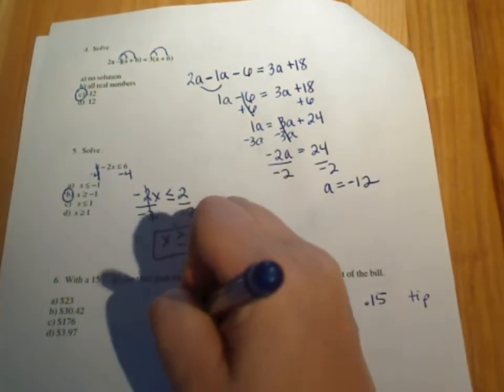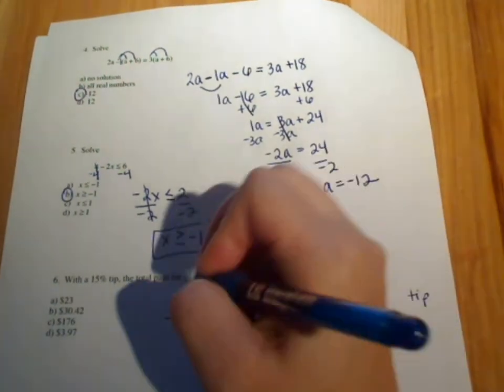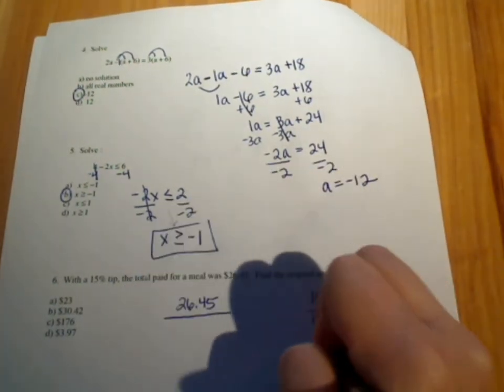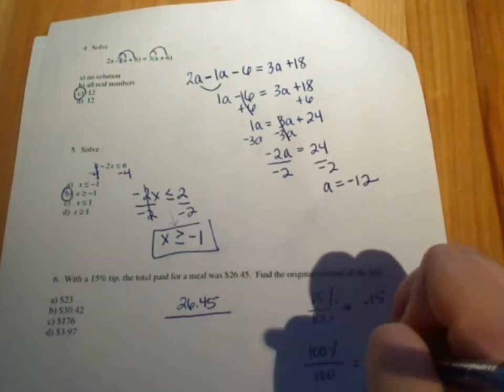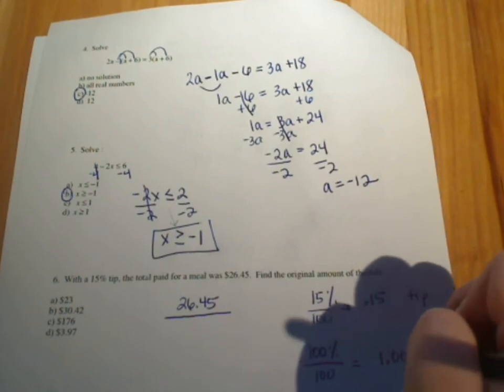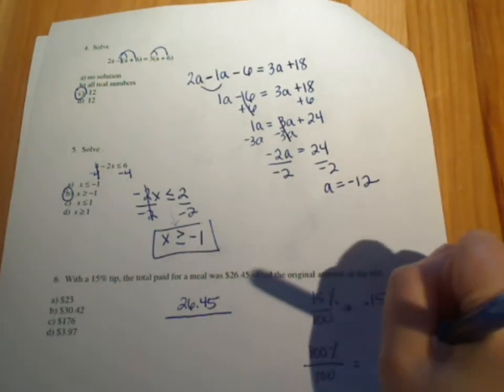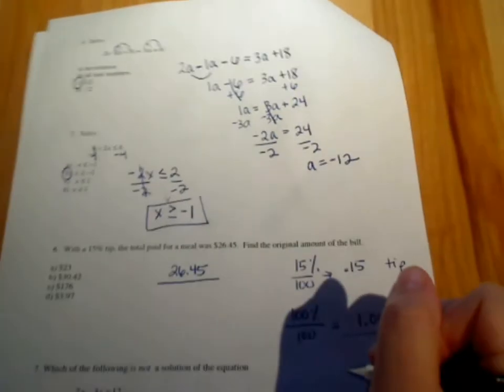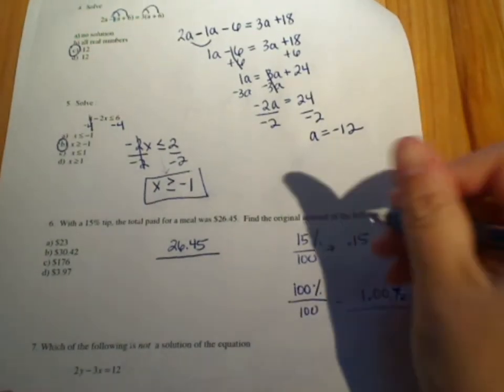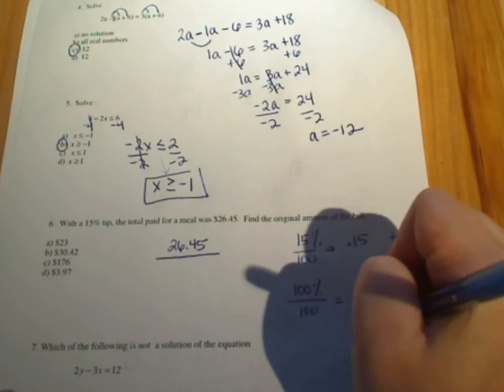So what you do is, if you have the total, I'm going to divide by 100%, which is 1.00, of your total. I'm going to divide by both of these percentages at once.